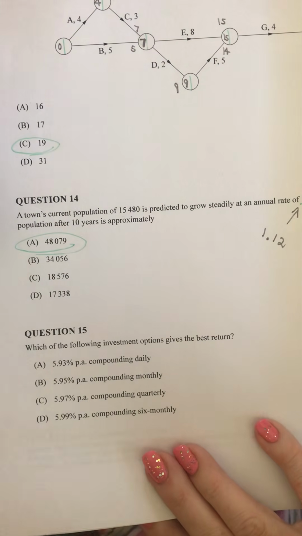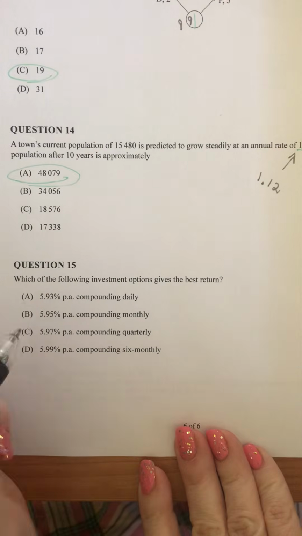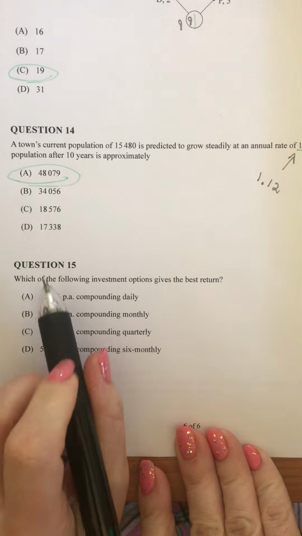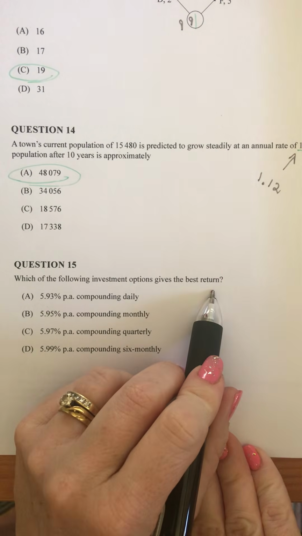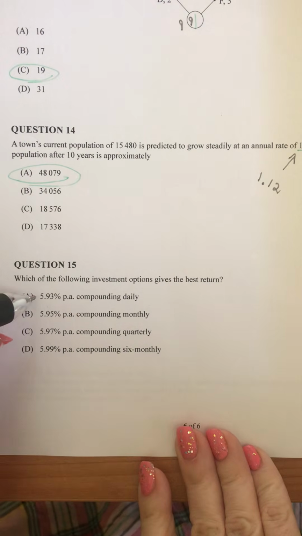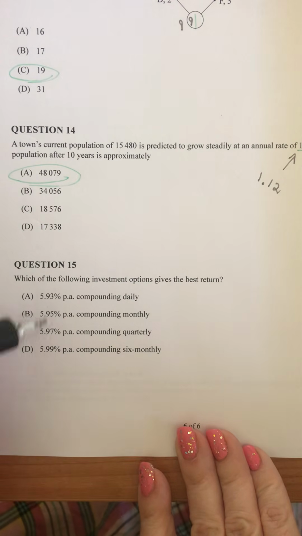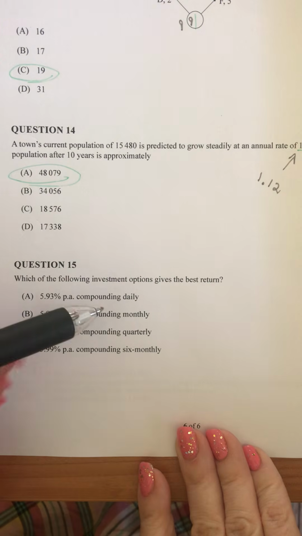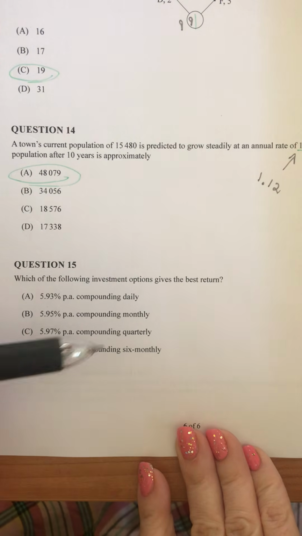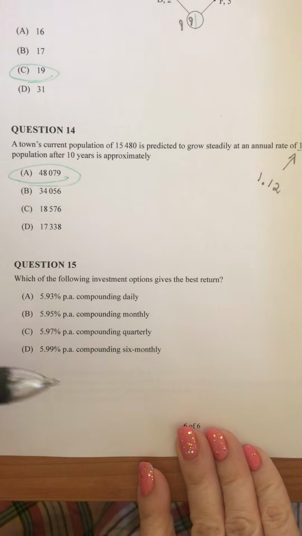Now, question 15 is our last one in the multi-choice. And we're trying to look for the best return. Now, often they'll give you two with the same percentage but different compounding. They haven't done it on this one, which is a little bit annoying, which means we have to check all four. Initially, off the bat, I would look at that and think it's probably daily, but I need to go through and check my numbers anyway.